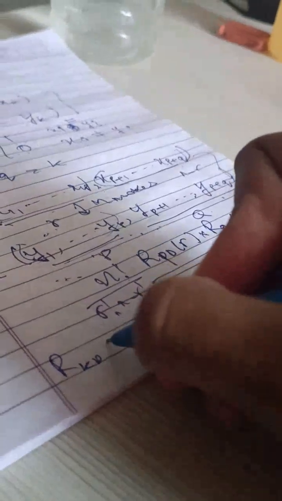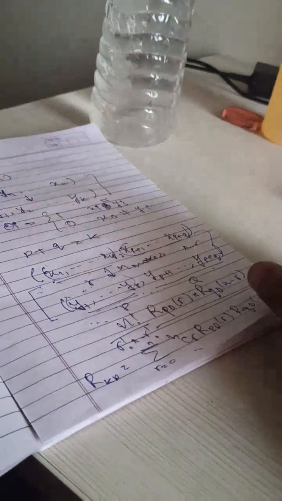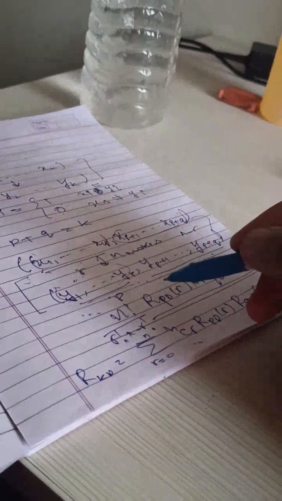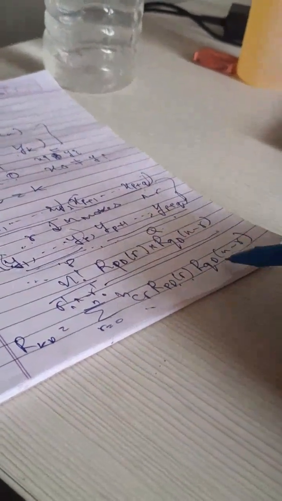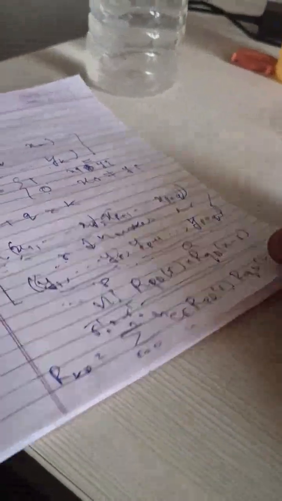So we have nCr, Rpd of r, Rqd of n minus r, and one can write Rkd as the summation r from 0 to n of nCr Rpd of r times Rqd of n minus r.